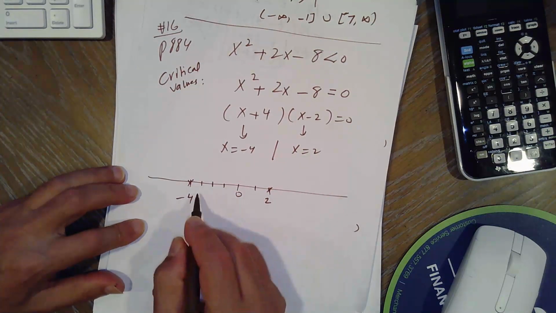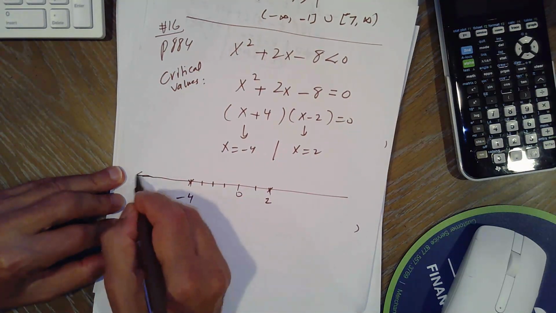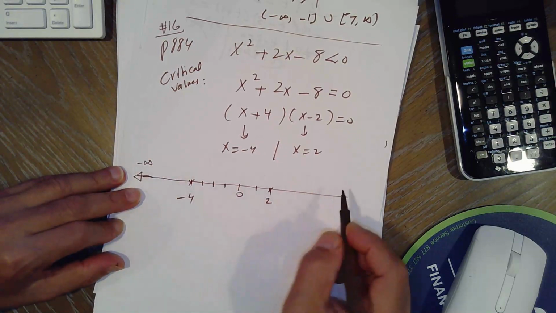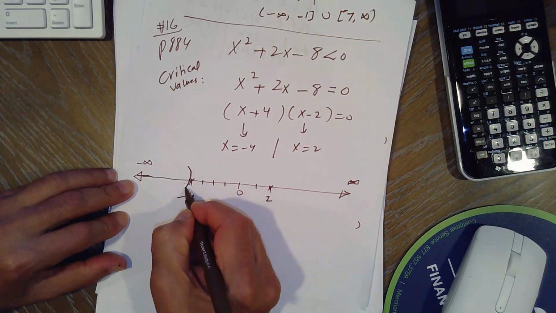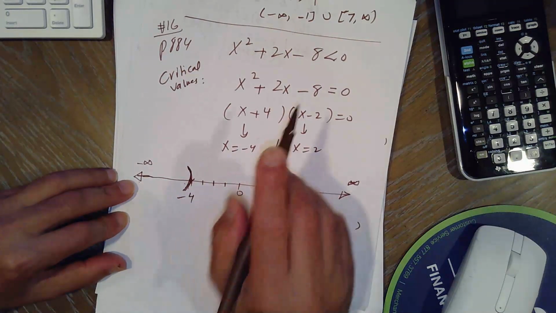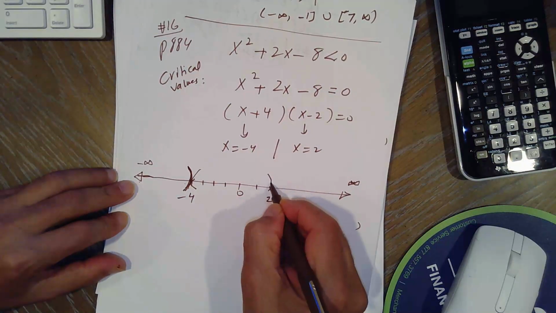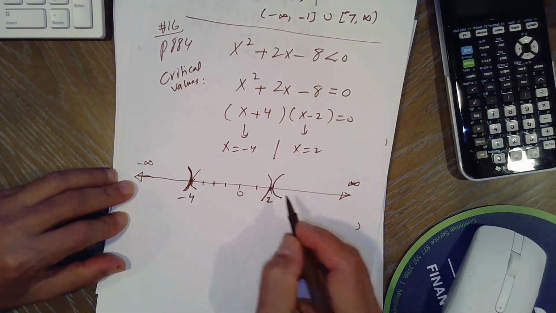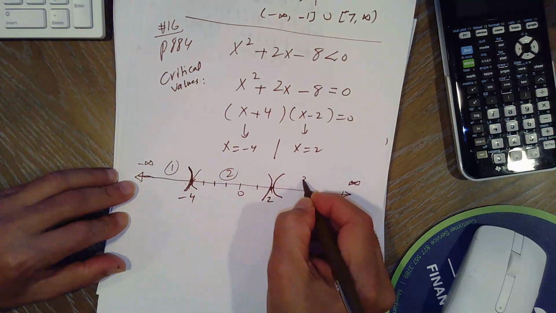The two values divide the number line into 3 intervals. It's always one more interval than the number of critical values, always. From negative infinity to negative 4, we use parentheses because negative 4 is not a solution, since it's less than. Then negative 4 to 2, and then 2 to infinity. 1, 2, 3.